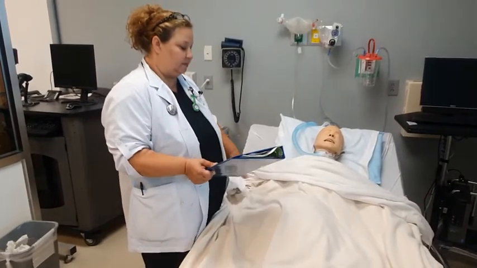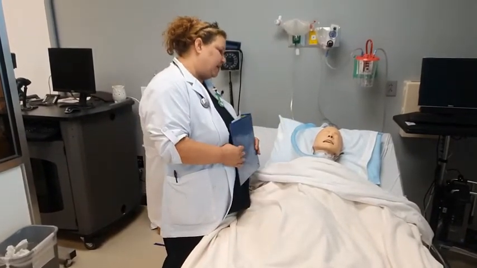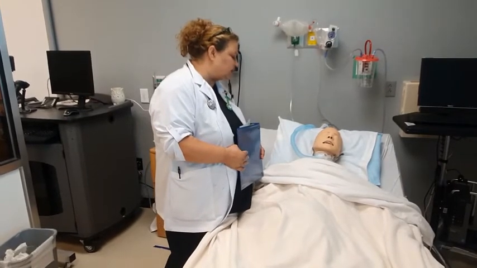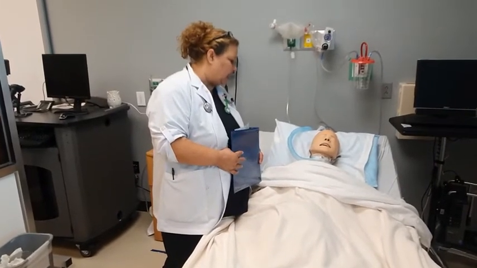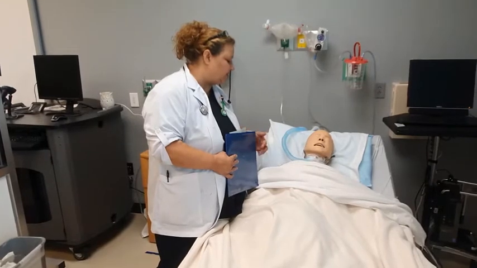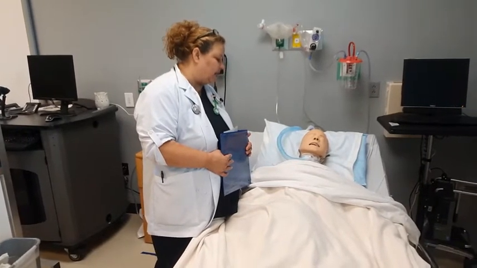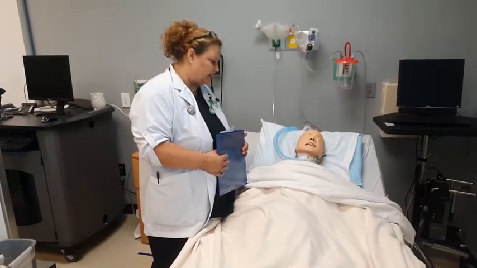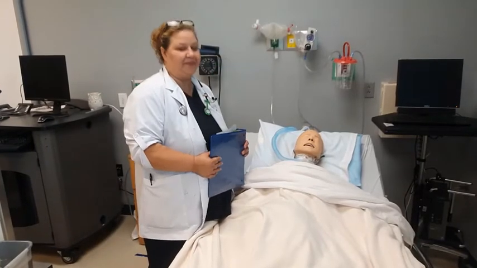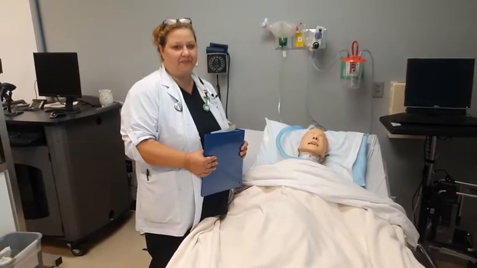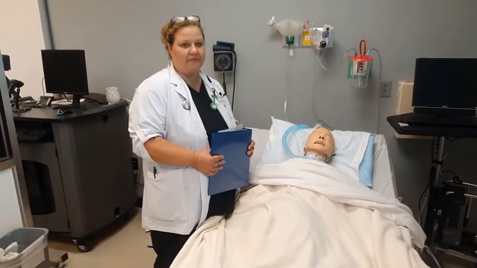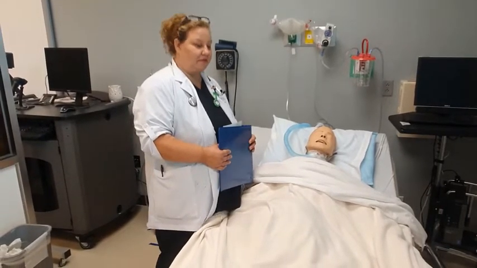Explain the procedure to your client. Mr. Smith, I am in need of doing some trach care on you today. There's a little bit of drainage around, and it is time for me to do that. So I'm going to go gather my supplies, and I will be back. Assess their respiratory status: shortness of breath, coughing, their rate, skin color as well.